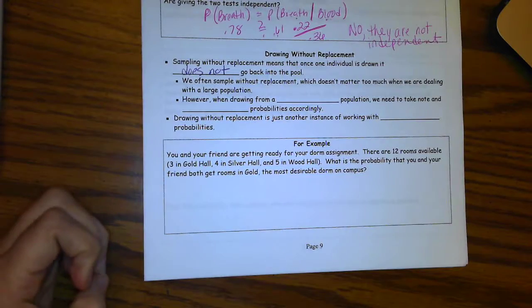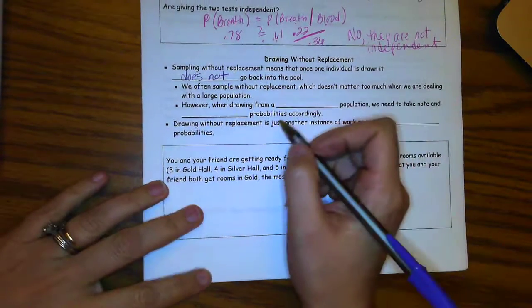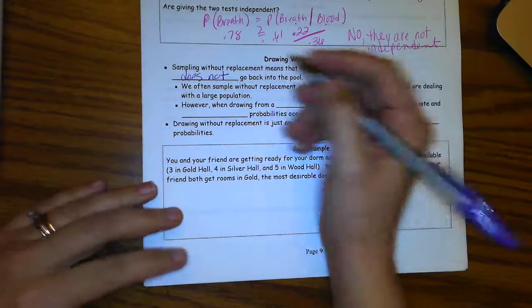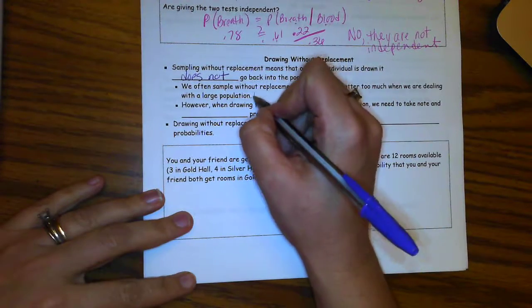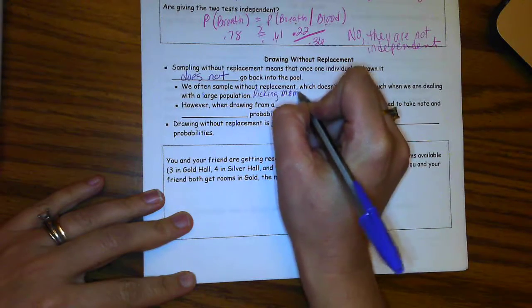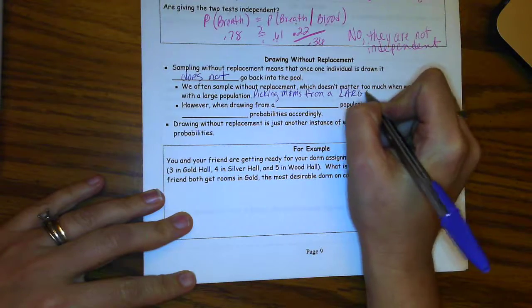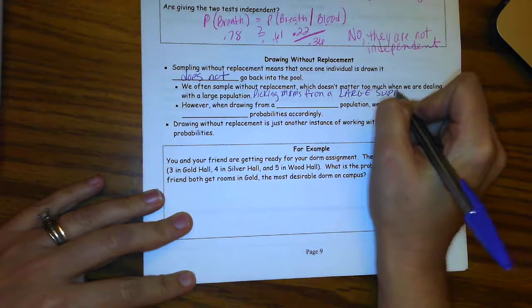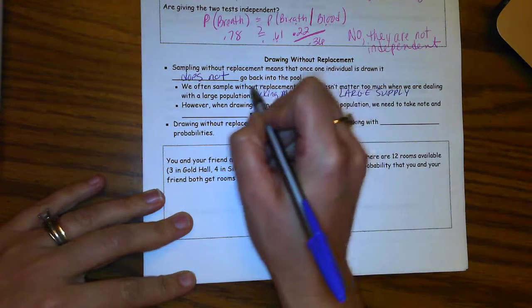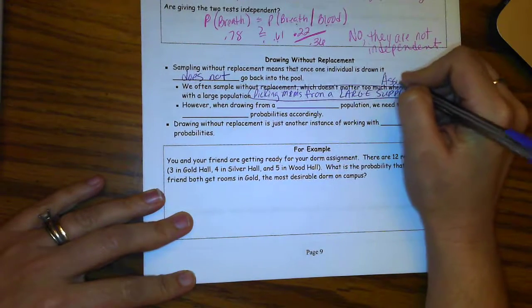We often sample without replacement, which doesn't matter too much when we're dealing with a large population. So, for example, you're going to have a situation where you're picking M&Ms from a large supply. And you're told that in the problem. And what they're basically telling you there is to assume independence.